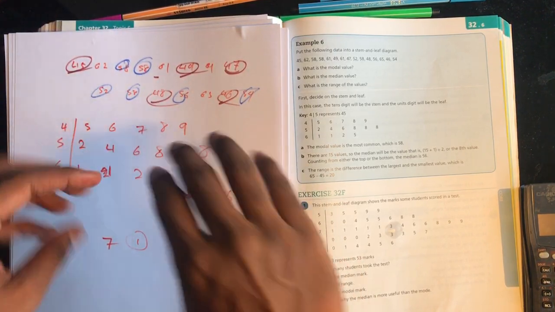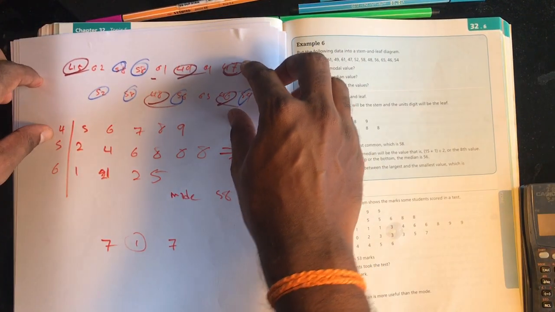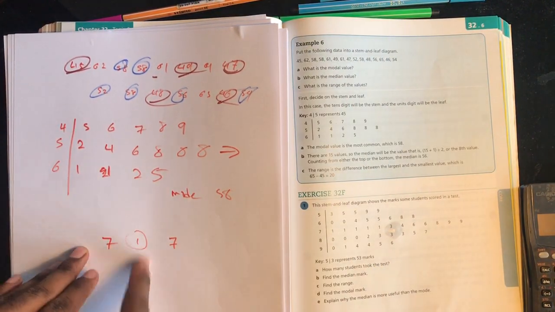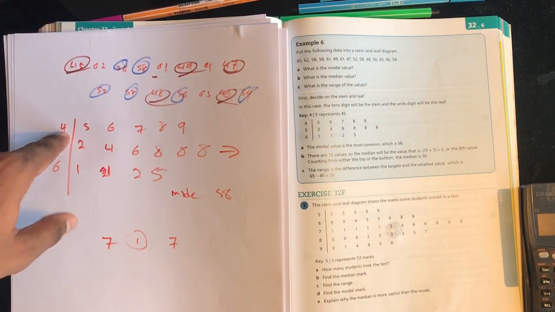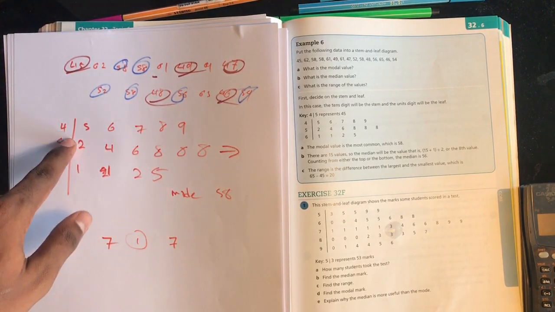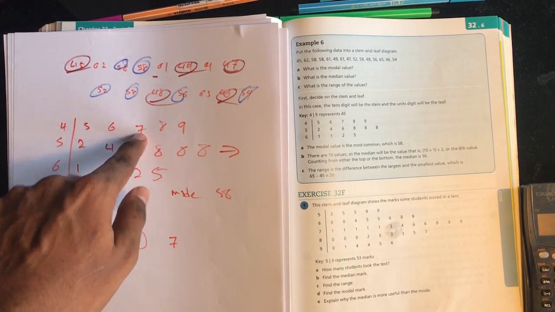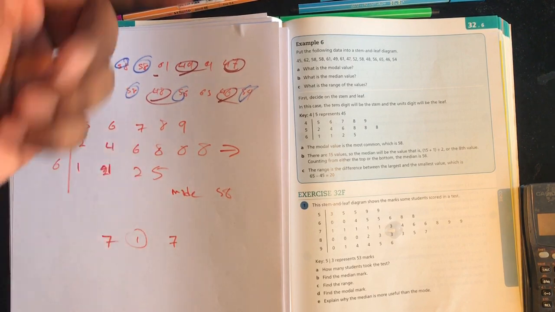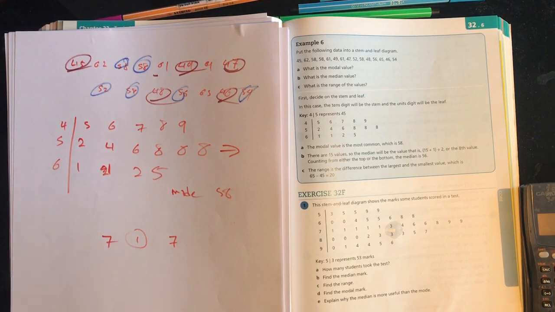Like I said, there are 15 numbers in total. Remember how we find the median, right? You need to arrange in ascending order. 15 means 7 on each side, and the middle has to be the median. So we count the 8th number, because 7 and 8. So 1, 2, 3, 4, 5, 6, 7, 8. So 56 is the median.